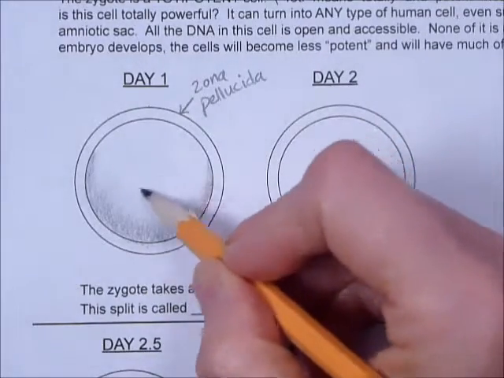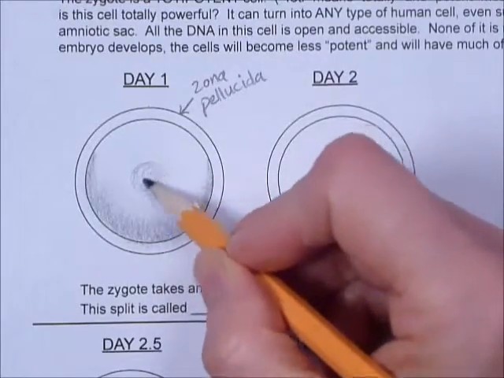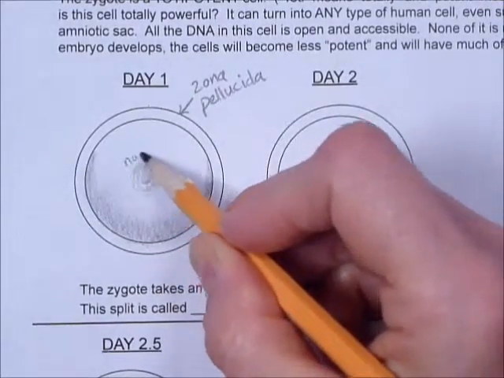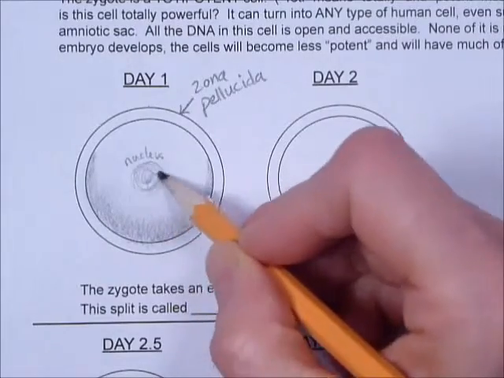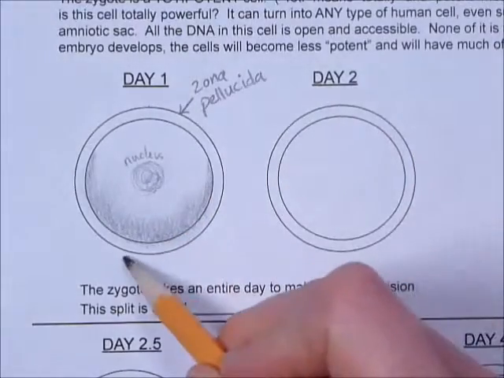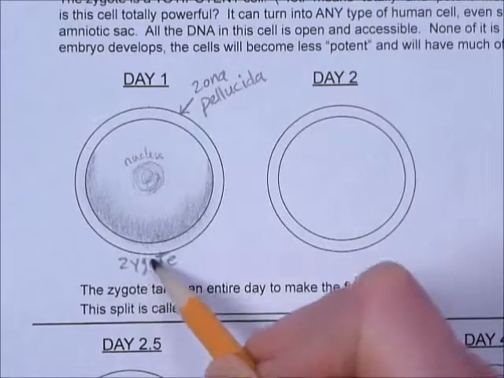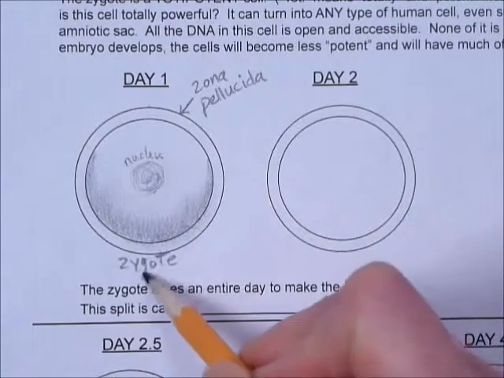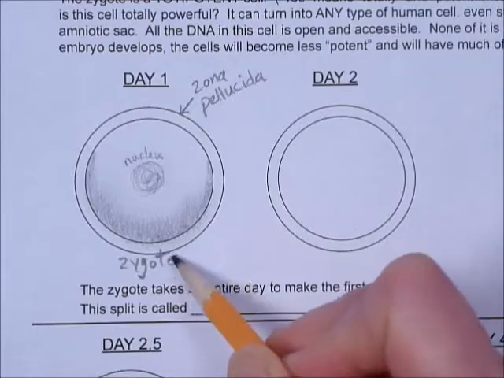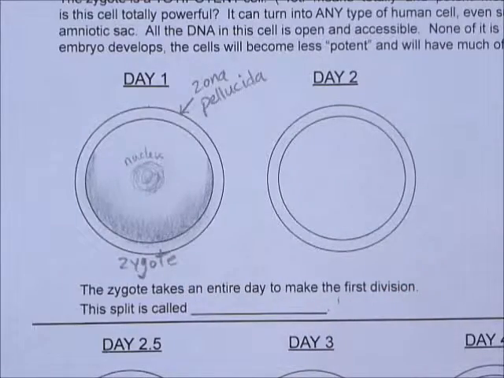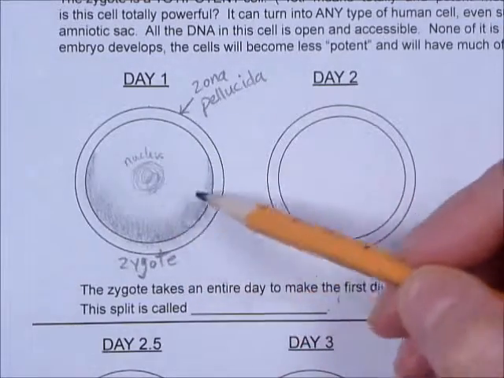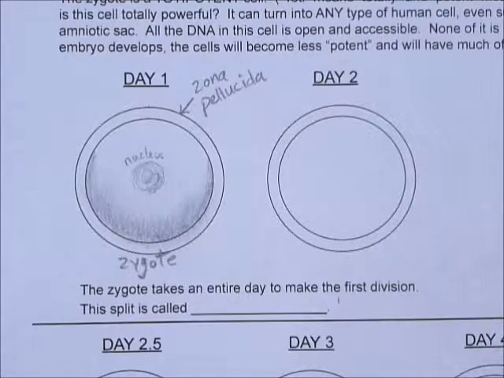So let's give it a nucleus. Lightly here, and you can write nucleus if you're afraid you're going to forget, or you can leave it unlabeled. And let's make sure we know this is the zygote. Remember, zygo means joined, so that's what you get when you join a male and female cell. You get a zygote. Okay, and we just made it look a little bit 3D here to remind us that it's not flat, but it is in fact a sphere.